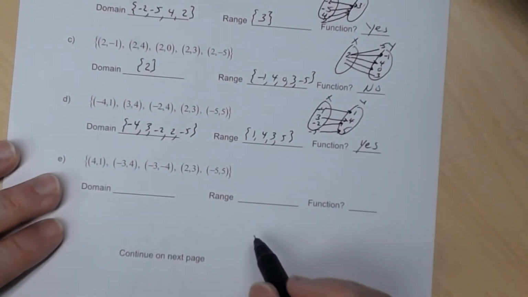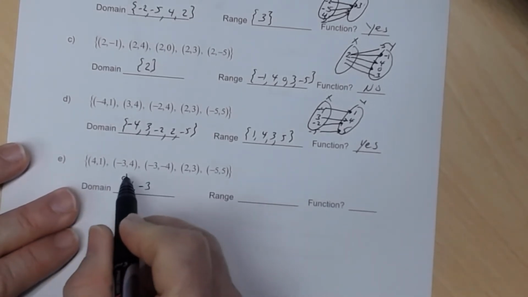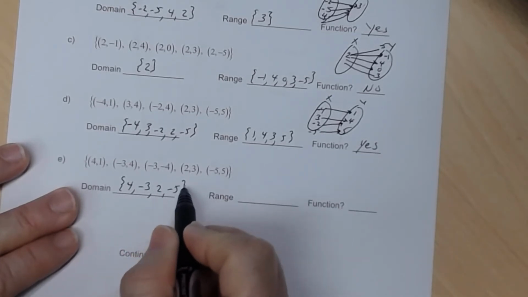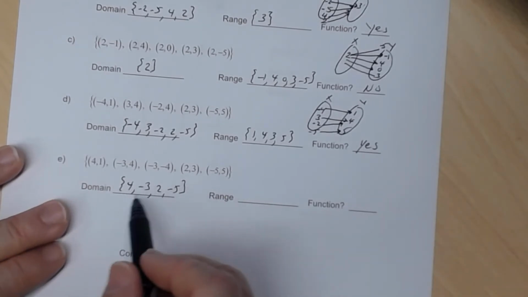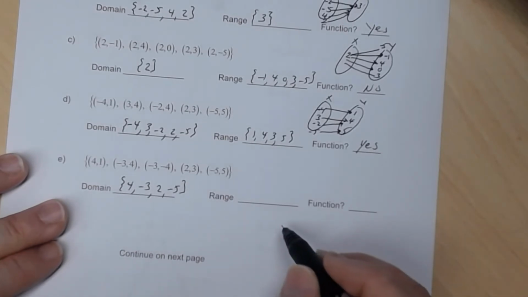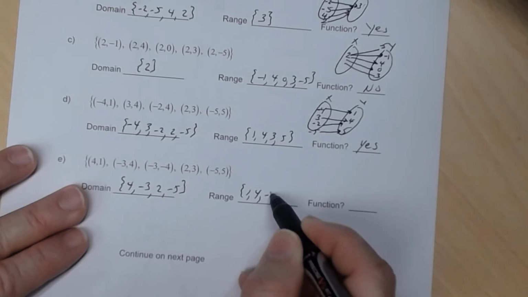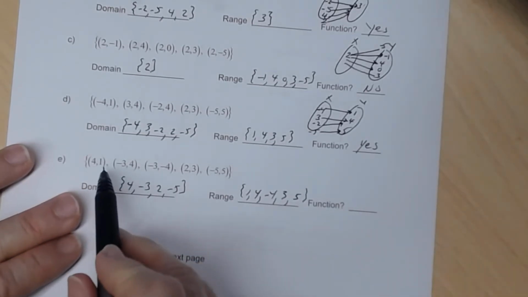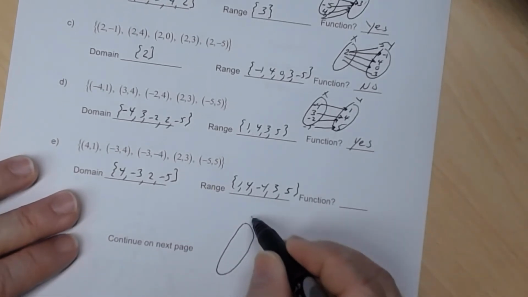Over here, my domain is 4, -3, 2, and -5. I'm sorry, the domain is a set of x coordinates, and for a function, each x coordinate has only one y value. The range is 1, 4, -4, 3, and 5. All right, so that's your range, a set of y coordinates. And so let's see, that's a function.